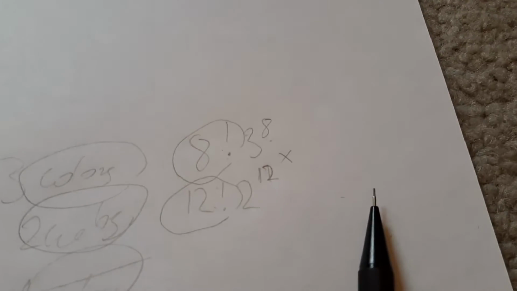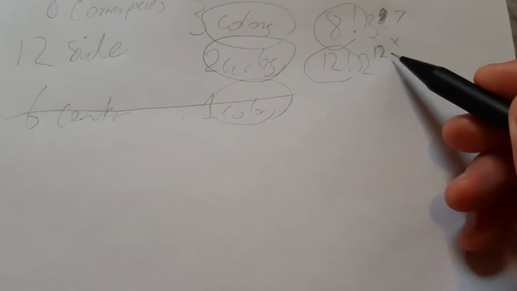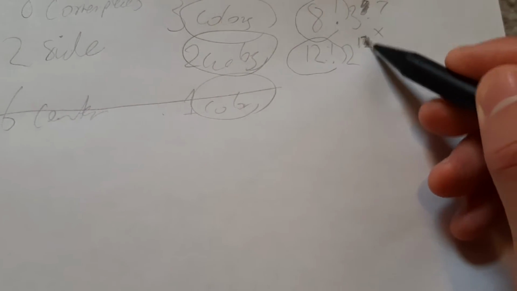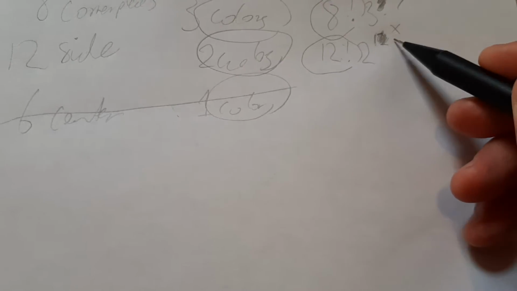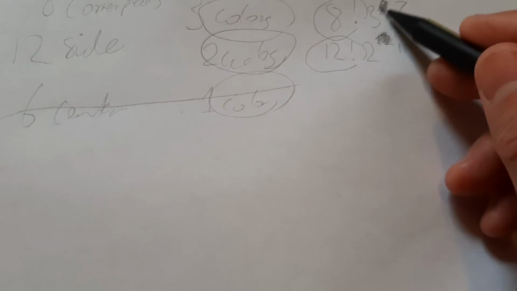So instead of it being 3 to the 8 colors, it'll actually be 3 to the 7 colors. And this will be the same for the colors of sides. Instead of 2 to the 12, it'll be 2 to the 11. 2 to the 11 and 3 to the 7.